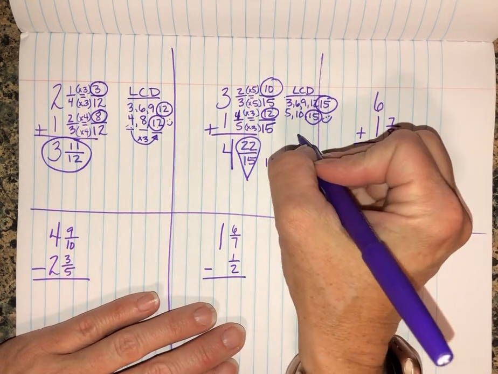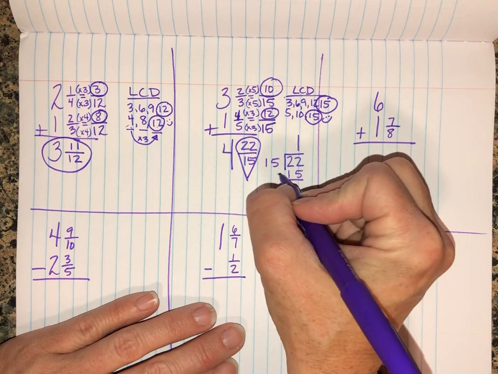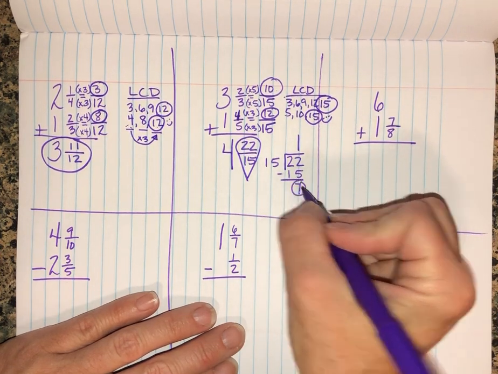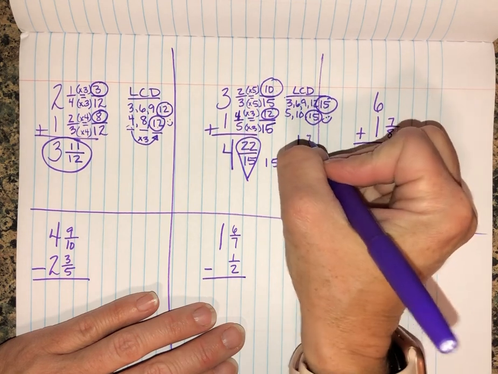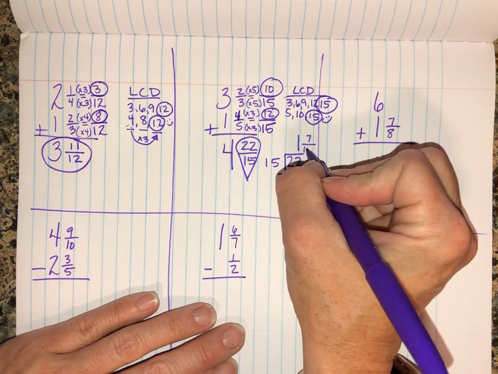15 will go into 22 one time. I subtract to get my remainder of 7. Your remainder becomes your new numerator. It comes up here. Your denominator dominates. He always stays the same.